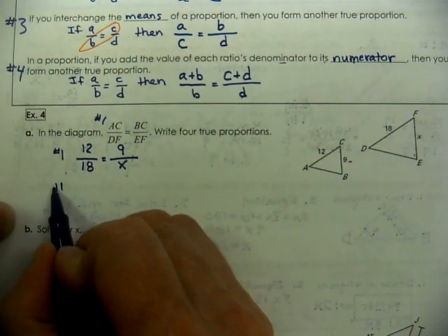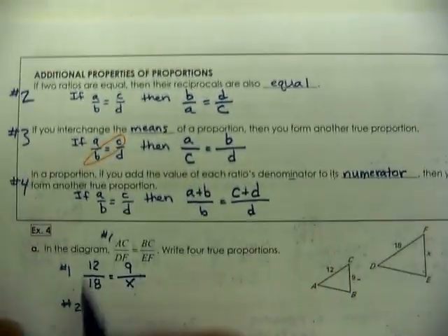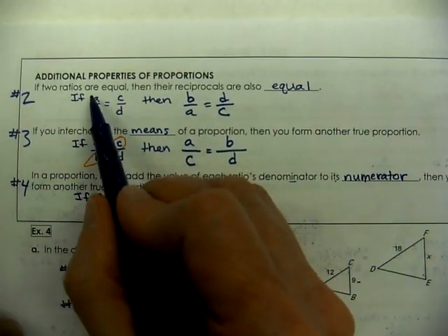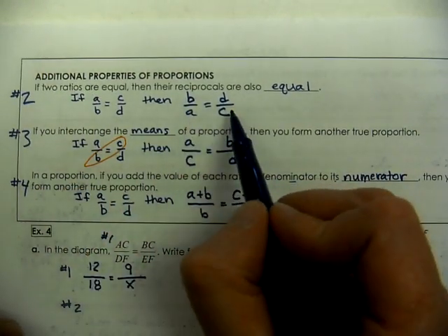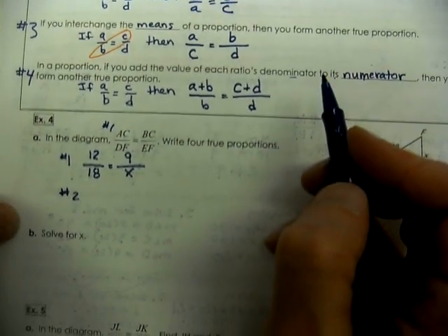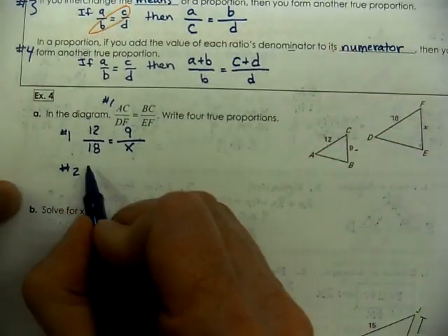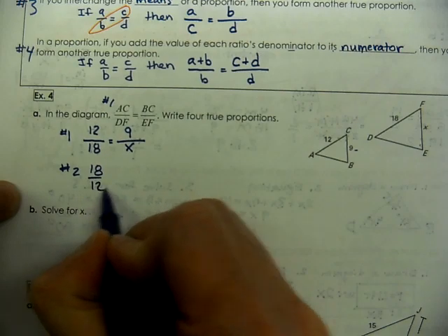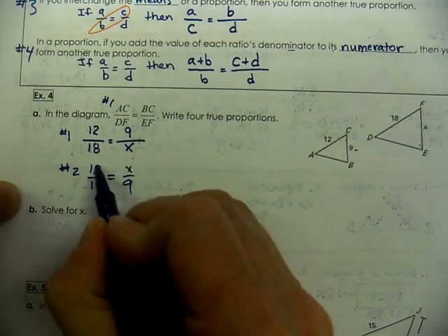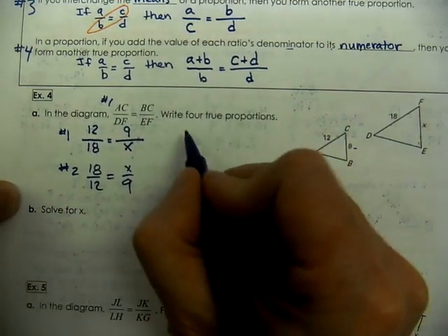So this is going to be method number 2. And we said in method number 2, you could take that proportion and flip it upside down, and it would still be the same thing. So let's flip this upside down. We'll have 18 over 12 equals x over 9. We could cross multiply, and we'll get the same result.